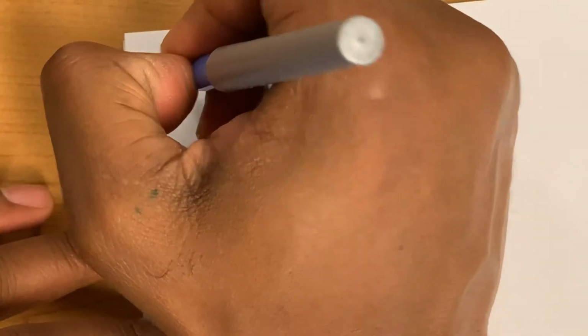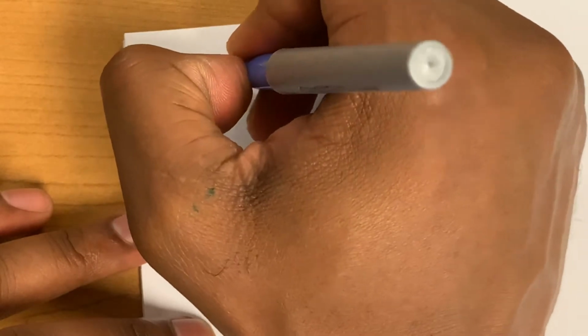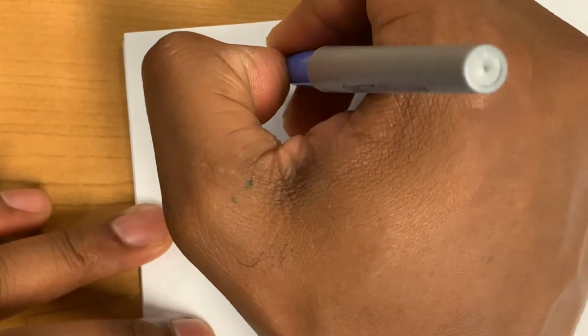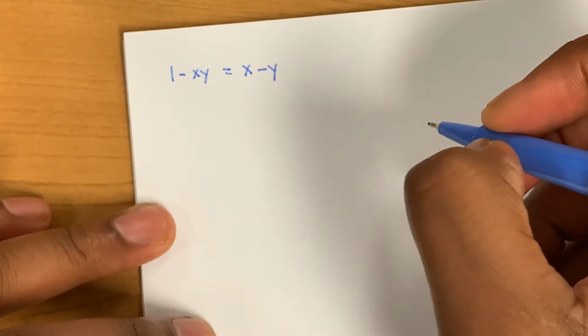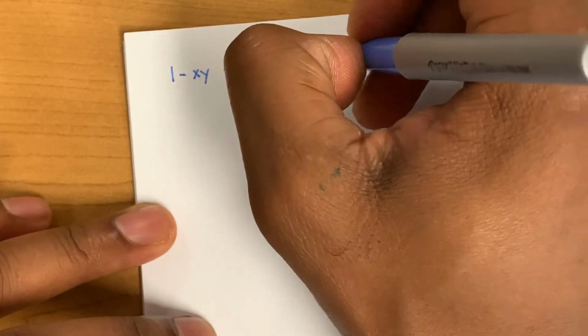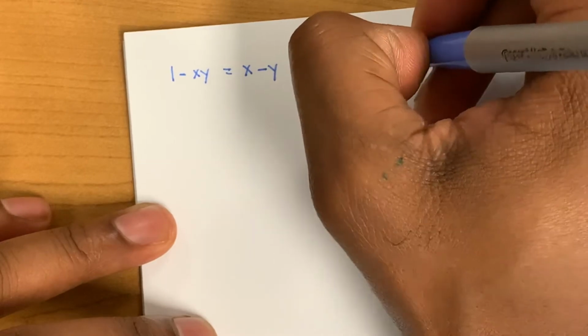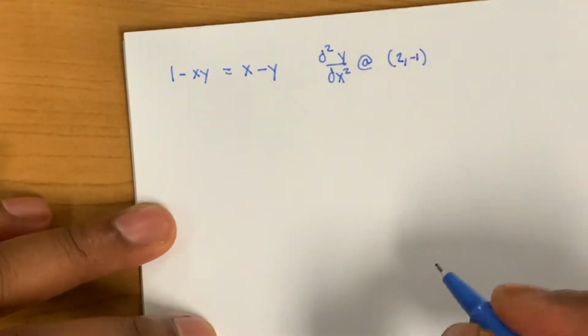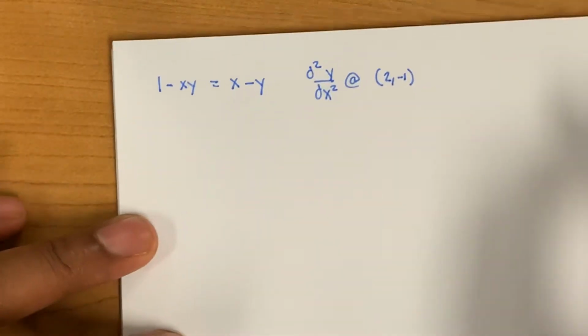So for the final example, we have 1 minus xy equals x minus y, and we're going to find the value of the second derivative at the point 2, -1. So we're going to do the second derivative d2y over dx squared at the point 2, -1. And to do the second derivative, obviously we need the first derivative.